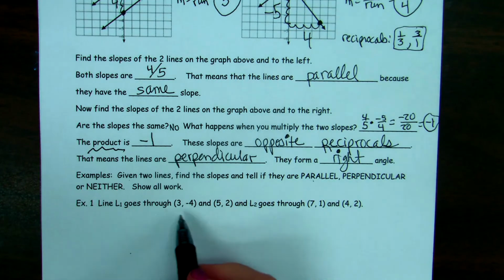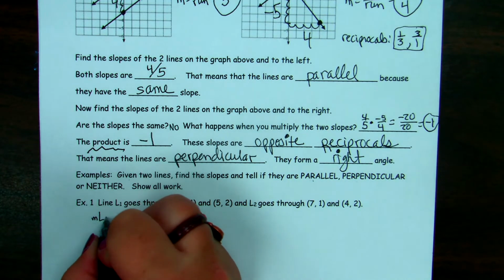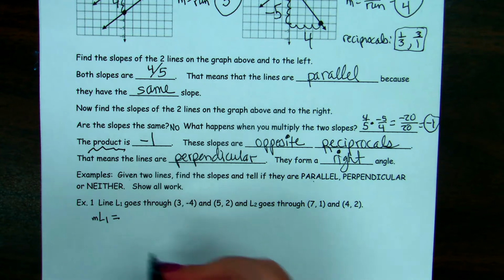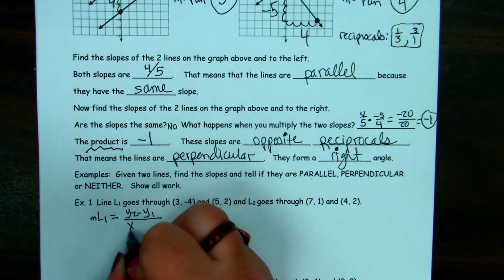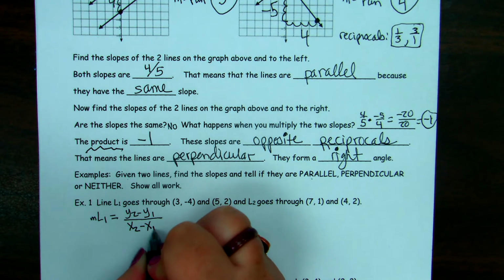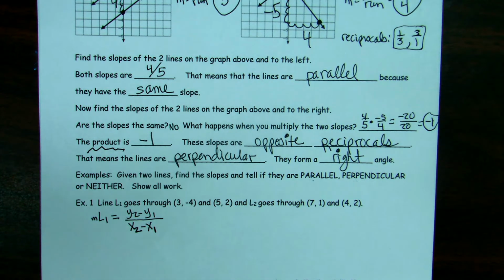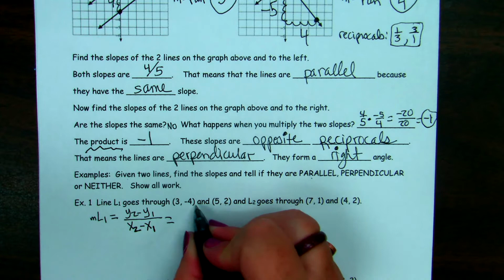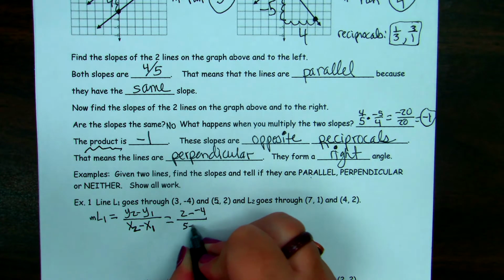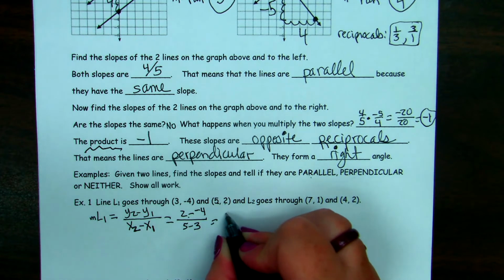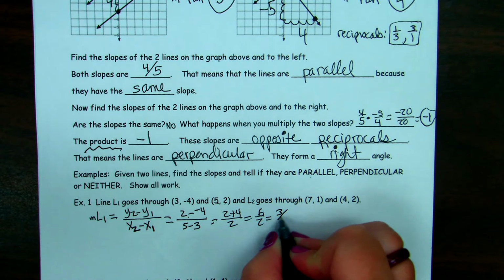So line L1 goes through these 2 points, and line L2 goes through these 2 points. So we're going to find the slope of L1, and we're going to write the formula every time. Y2 minus Y1. Make sure your 2's and your 1's are subscripts, that they're down, that they're not up. Up would be squared, and that's different. So make sure they look like that. Y2 minus Y1. 2 minus -4 over 5 minus 3. A minus is a plus. So 2 plus 4 over 2. 6 over 2 equals 3 over 1, or 3.